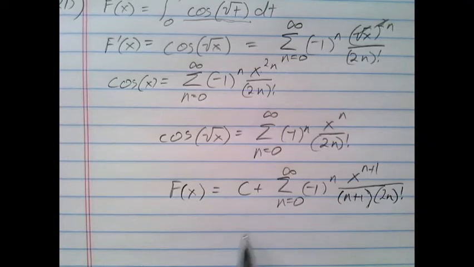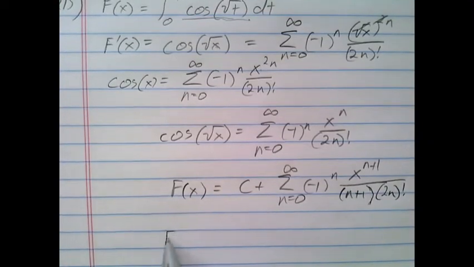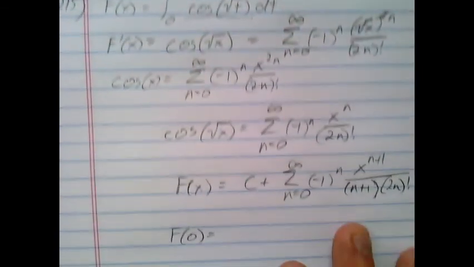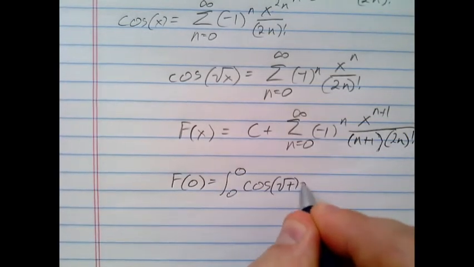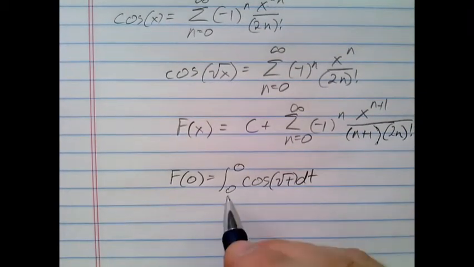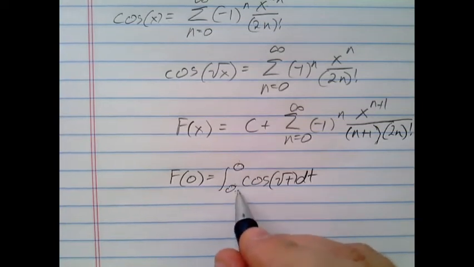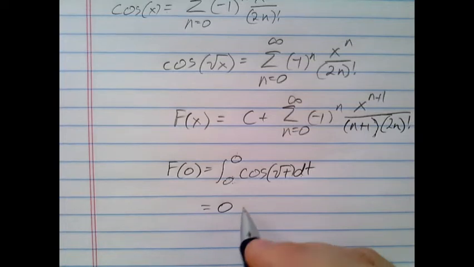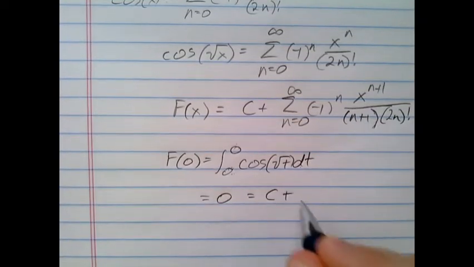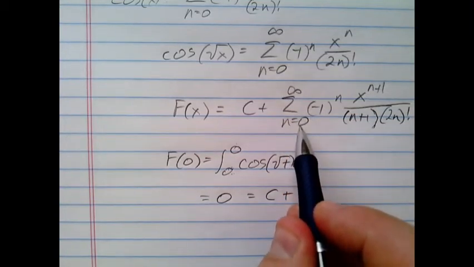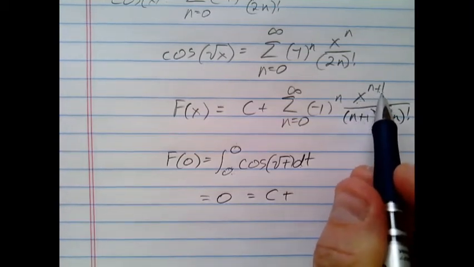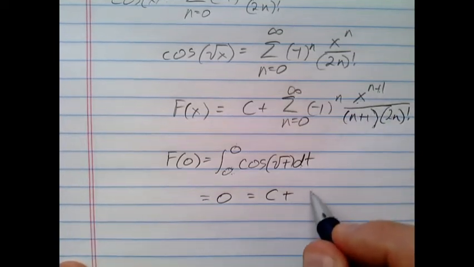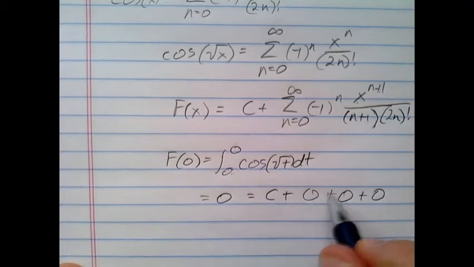Now, to work out what that c is, I need to decide what f of 0 is. So f of 0, well, let me see, I can appeal back up here. F of 0 would be an integral from 0 to 0 of cosine of square root of t dt. But any integral that begins and ends at the same value of the variable of integration is 0. So 0 equals c plus, well, if n starts at 0, then my first term is x to the 1. So all of these terms, when I plug 0 in for x, would disappear. So 0 equals c plus a bunch of terms that zero out.